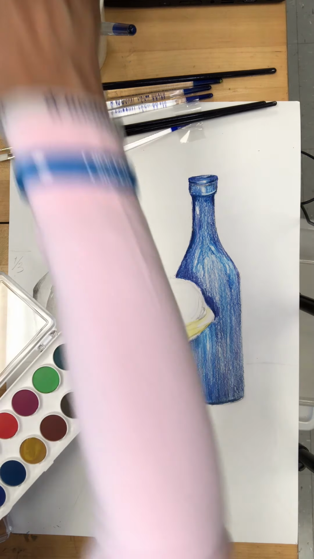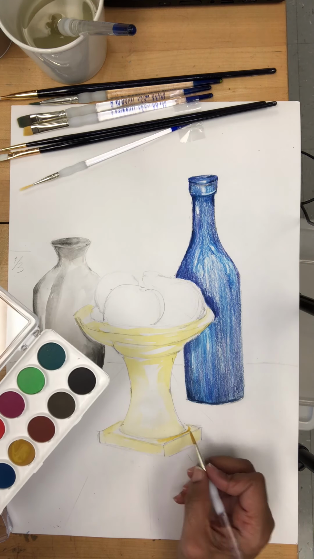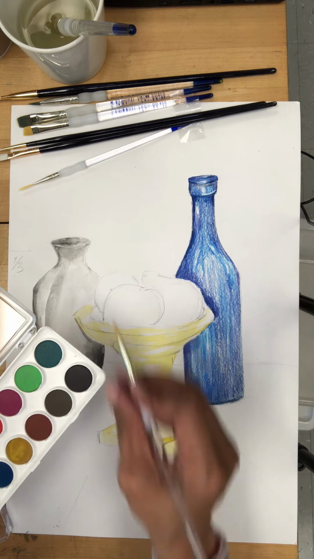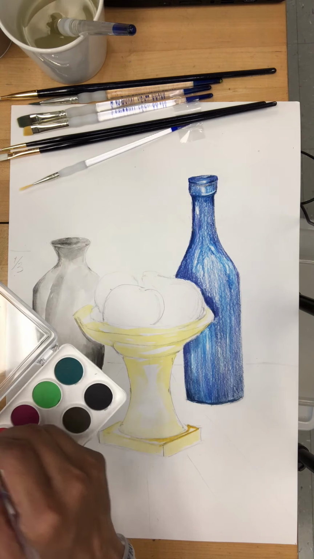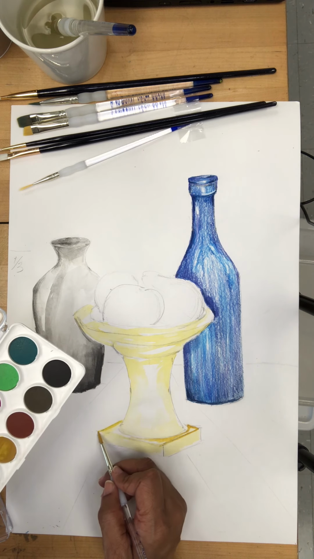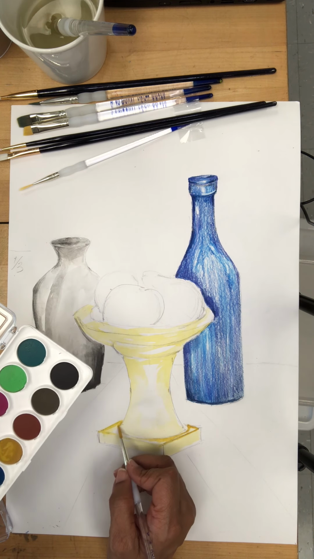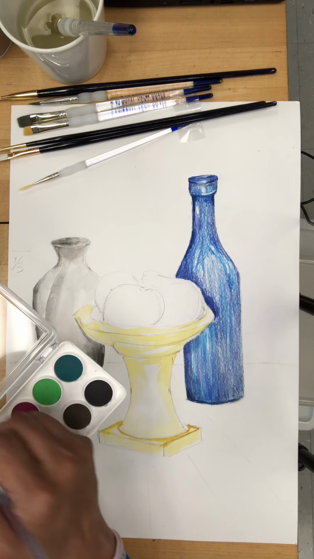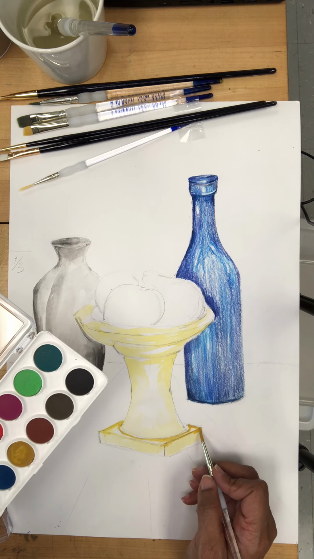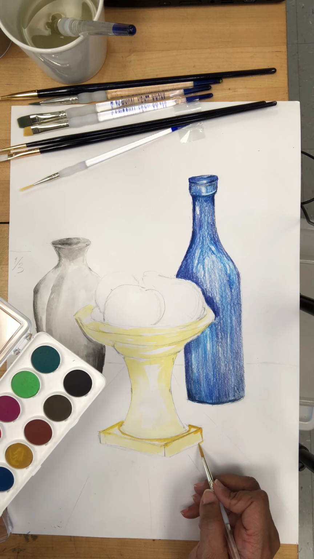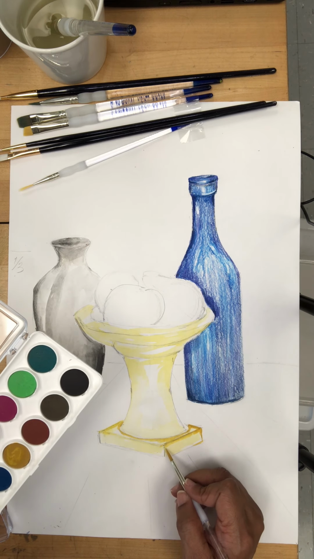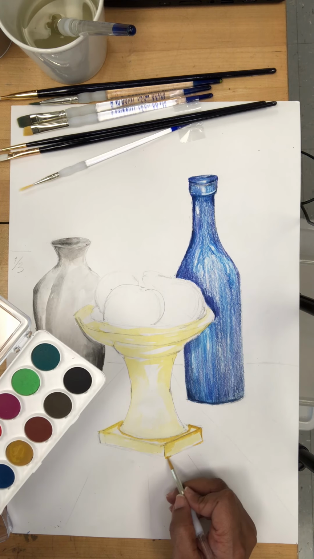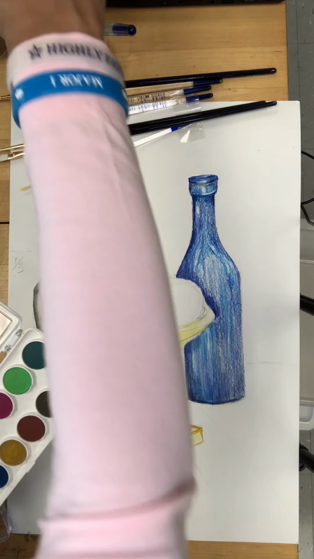So now you see it's like a darker value. I'm almost writing with this. So we're going to use that light blue, that light yellow and that golden yellow here to work in details of the podium, but leaving our highlighted areas as well.